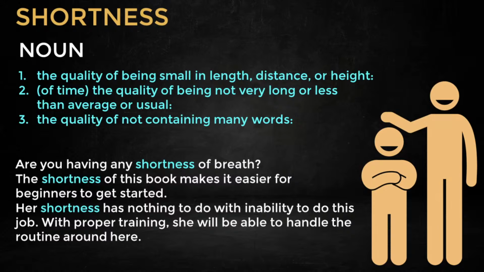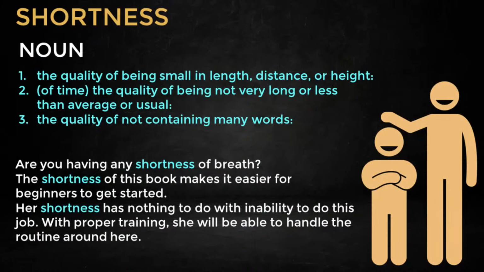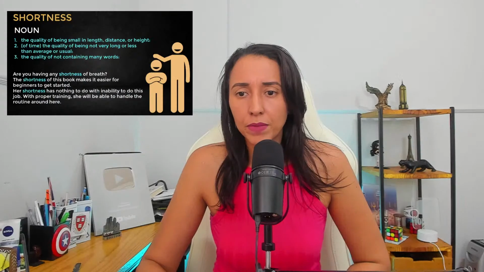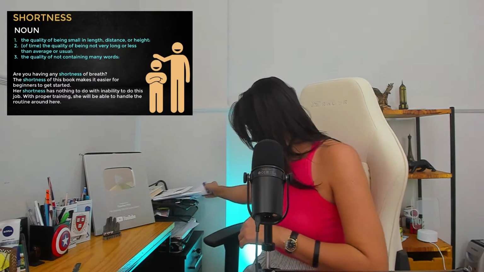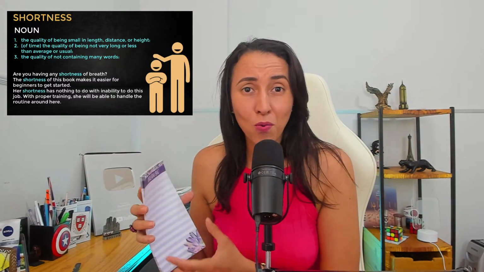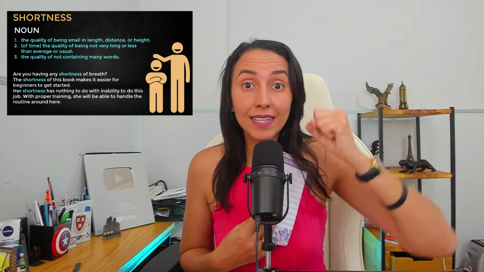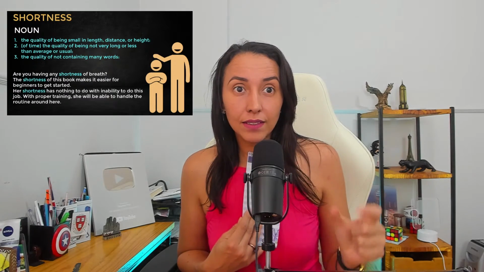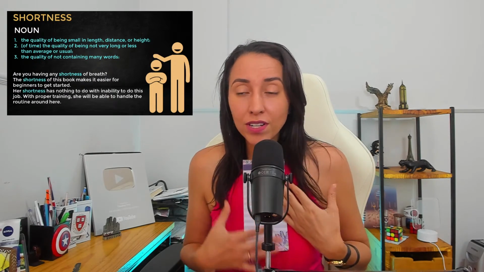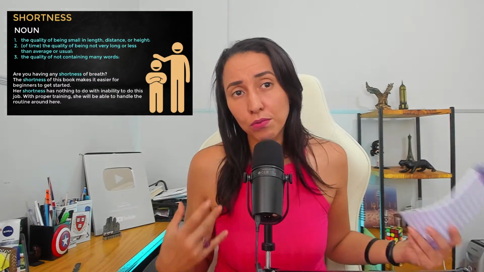Let's take a look at the examples. So are you having any shortness of breath? No, not my case, okay? The shortness of this book makes it easier for beginners to get started. So maybe I am describing a book. Imagine this is a book, okay? Because I don't have short books. I only have long ones. And then I'm telling you, oh, this is great for beginners because the shortness of this book doesn't have many words. The shortness of this book will help beginners because it'll make it easier for them to read the book.